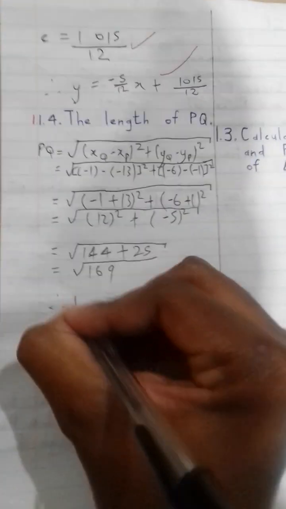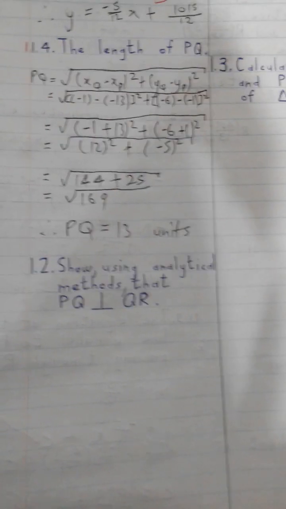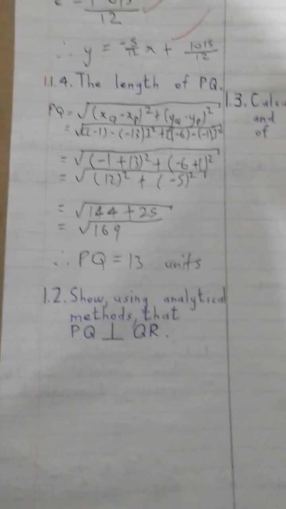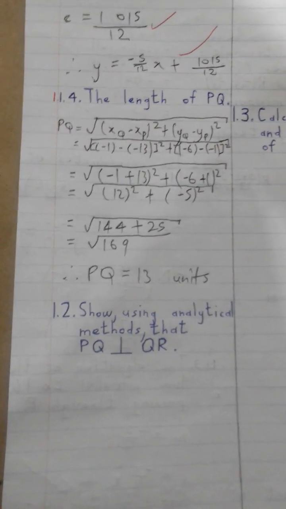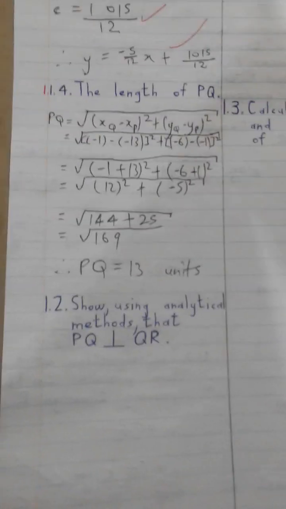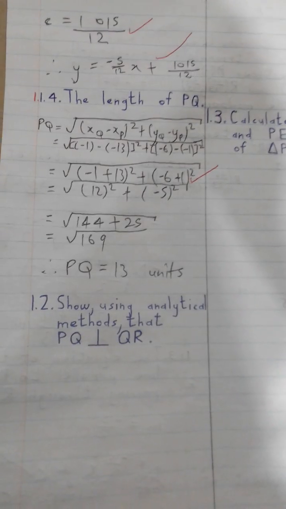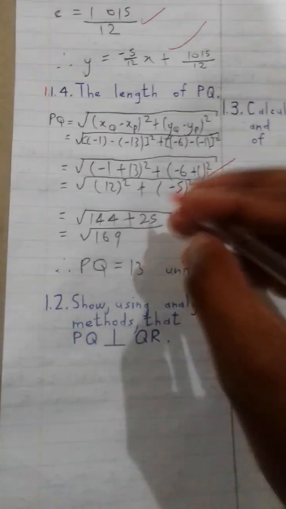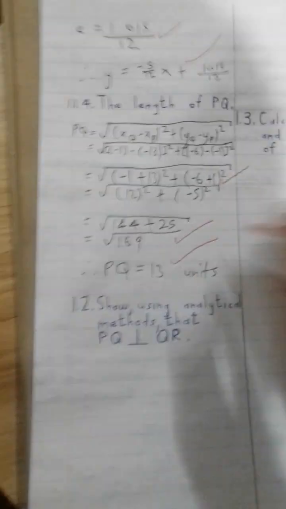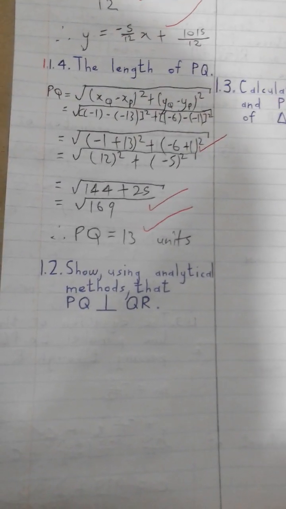So PQ is the square root of 169, which is 13. PQ is 13 units. Now this would usually go for about 3 marks. You don't get a mark for the formula, so you'll get a mark for substitution, simplification, and final answer. Hope that is clear and that it makes sense.